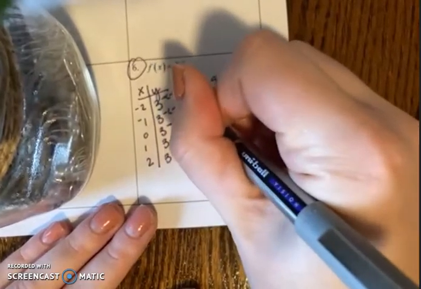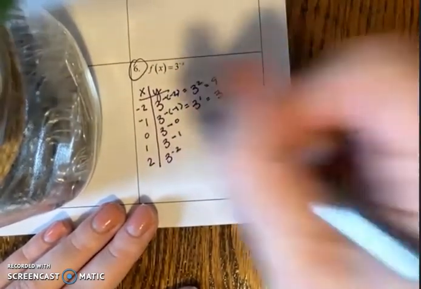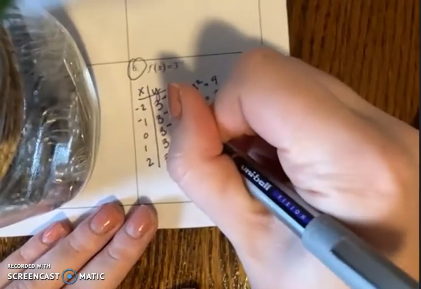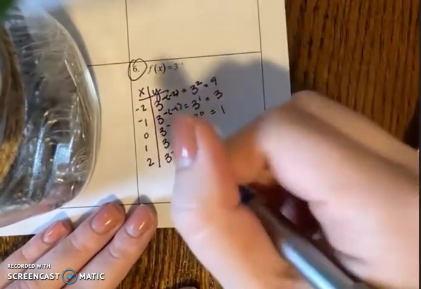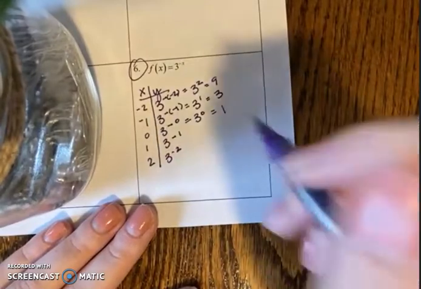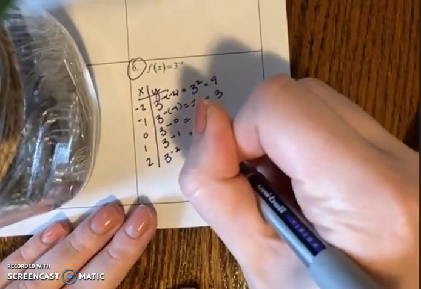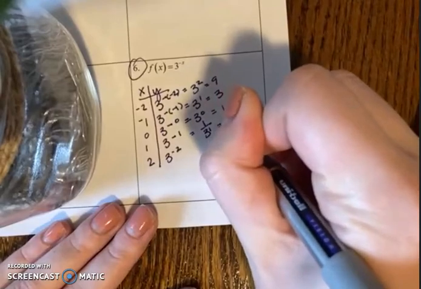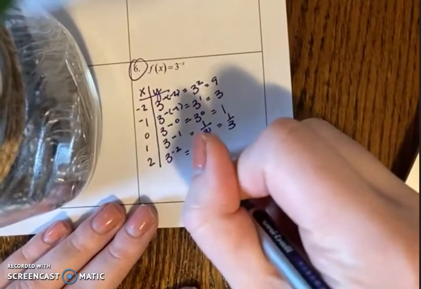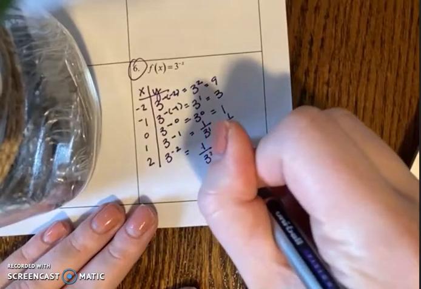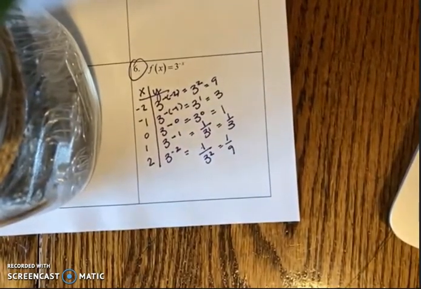This is 3 to the first power, which is just 3. Negative 0 doesn't really affect it. It's still 3 to the 0, so that's just 1. 3 to the -1, because it's a negative exponent, we need to move it down, making it 1 over 3 to the first power, or 1/3. And then again, negative exponent, bring it down, we have 1 over 3 squared, or 1/9. Pause the video and draw your graph.